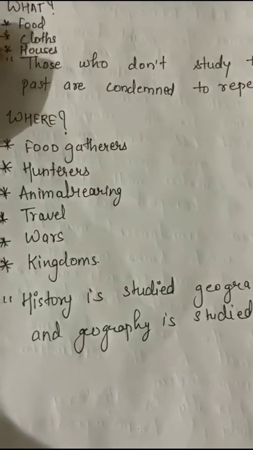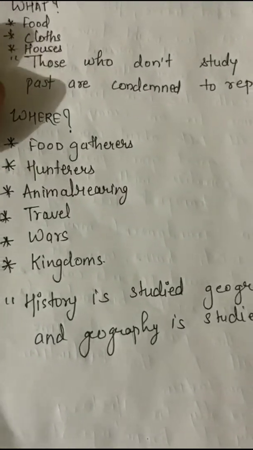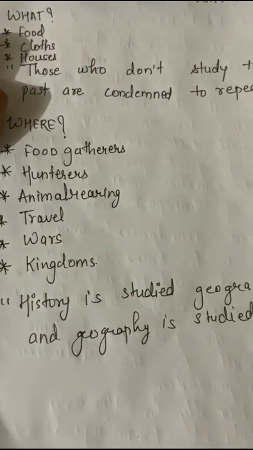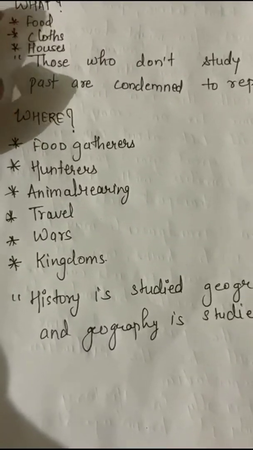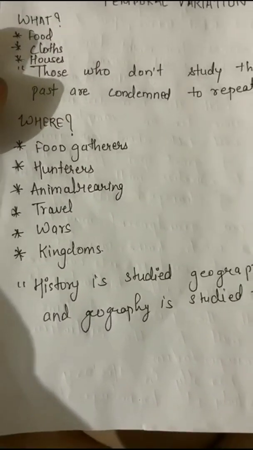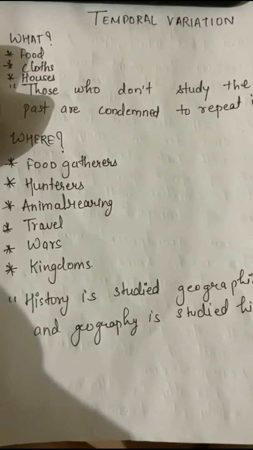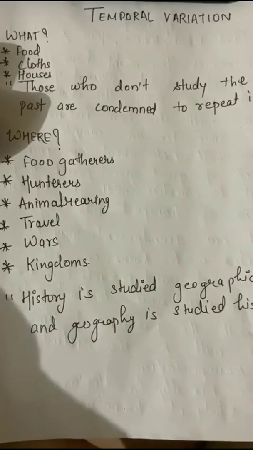If we know about our past, we can make our present better, right? So studying the past is very important. Why is it so important? Because those who don't study the past are condemned to repeat it.